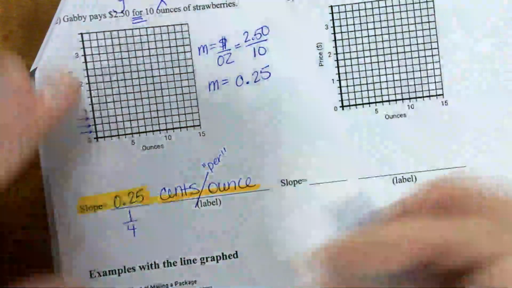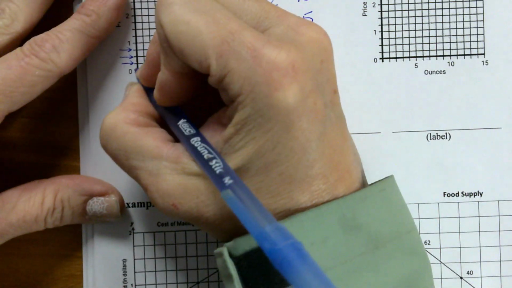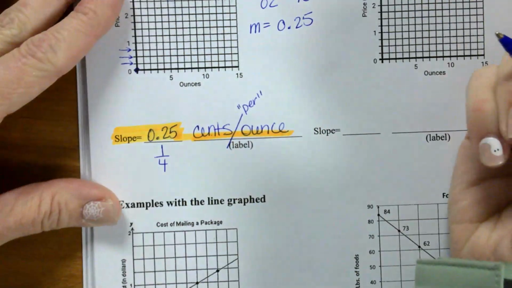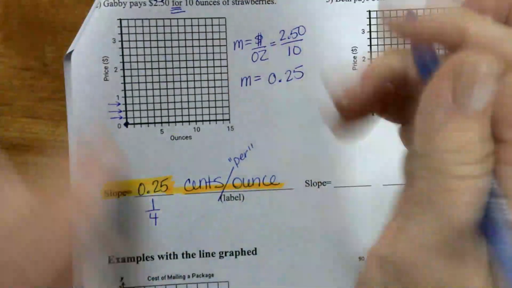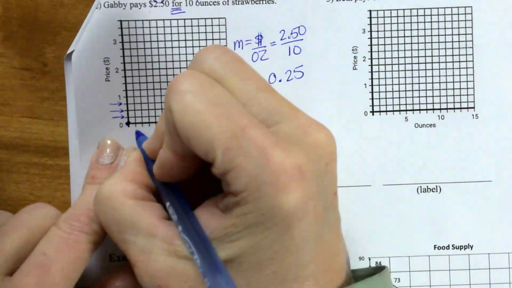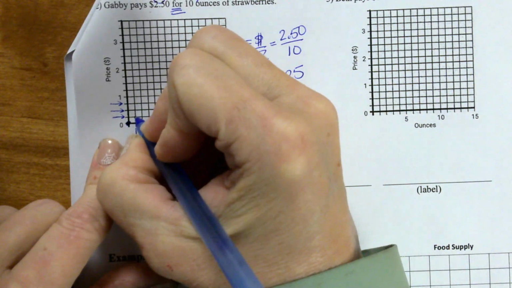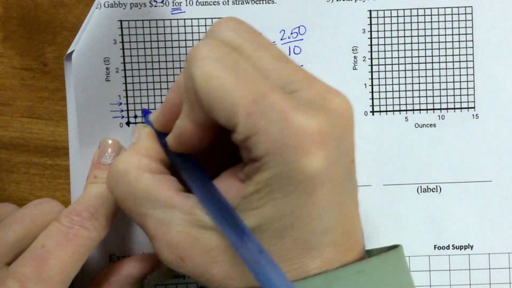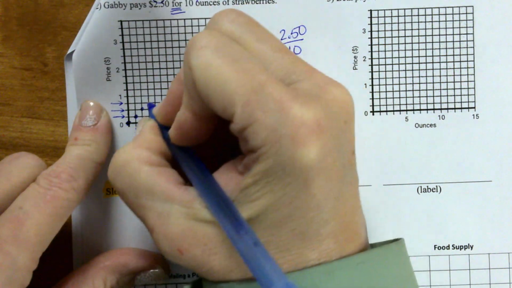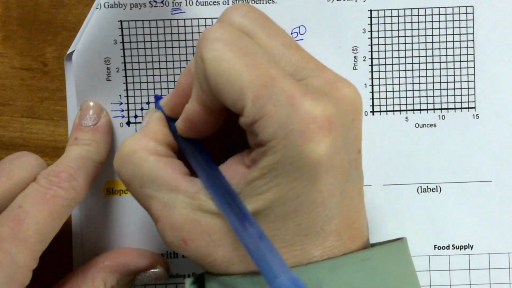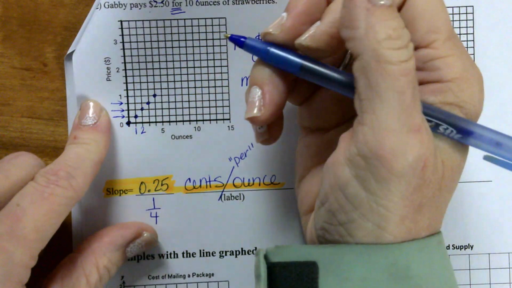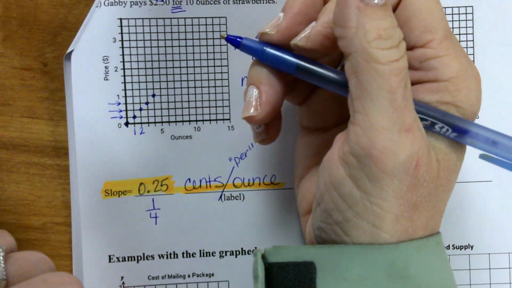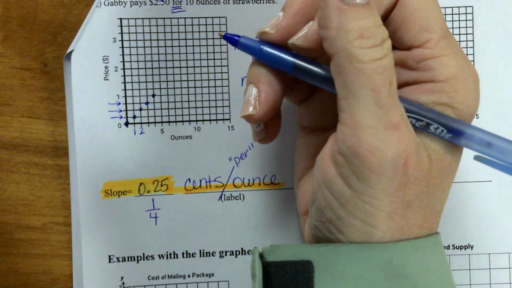So, if you buy no strawberries, you spend no money. What if you buy 1 ounce of strawberries? 25 cents. What about 2 ounces? 50 cents. 3, 4, $1. Does that make sense? 4 times a quarter is $1. If I gave you 4 quarters, do you have $1?